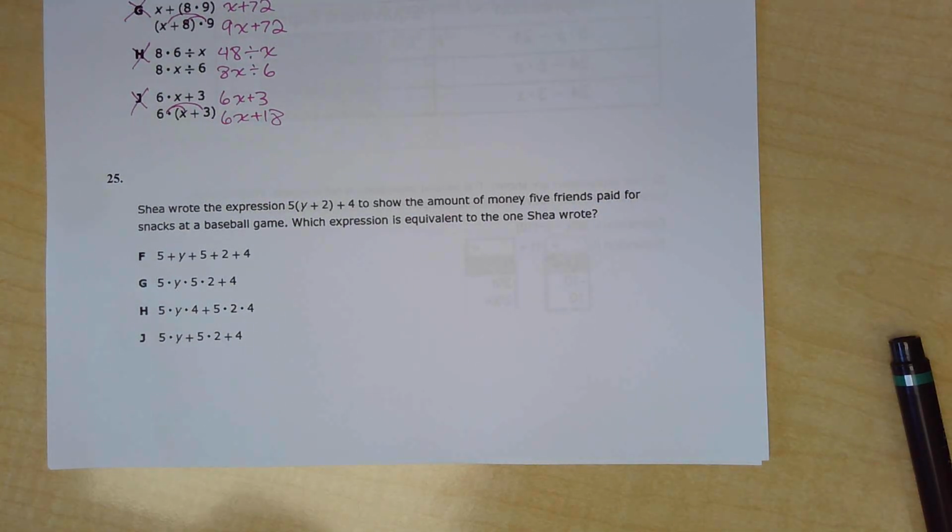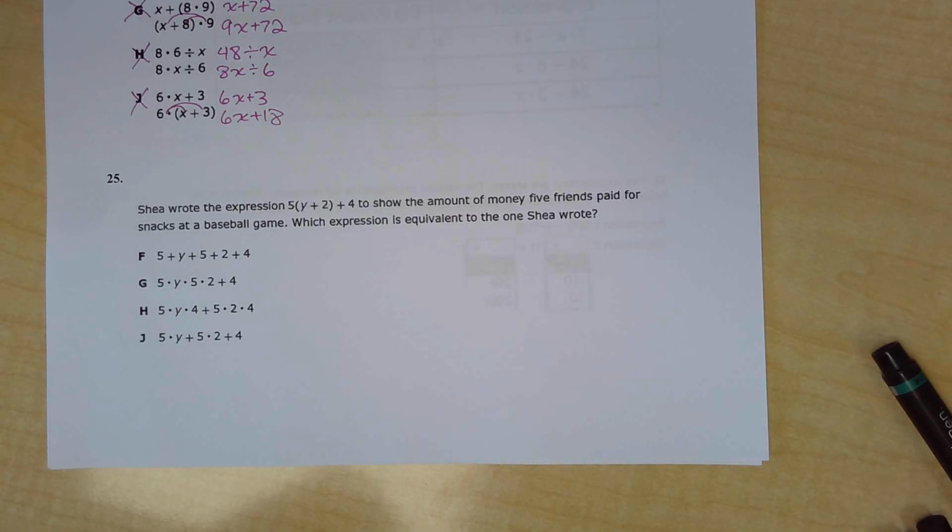25. Shay wrote an expression, 5 times (y plus 2), plus 4, to show the amount of money 5 friends paid for snacks at a baseball game. Cool. Which expression is equivalent to the one Shay wrote?